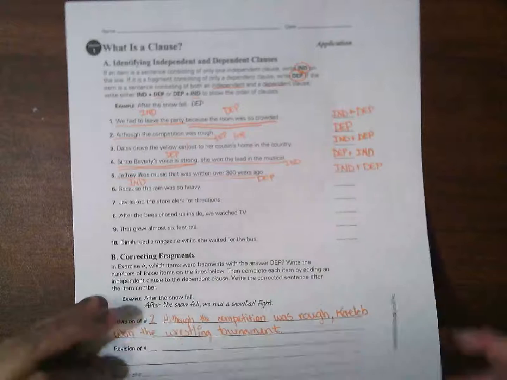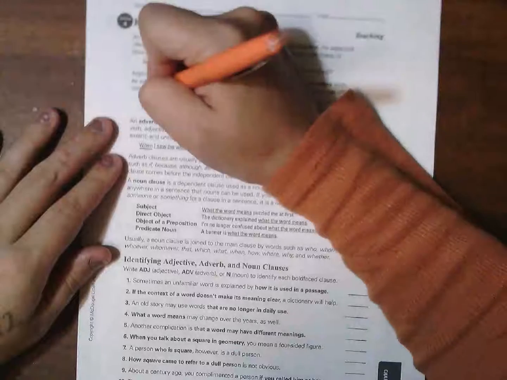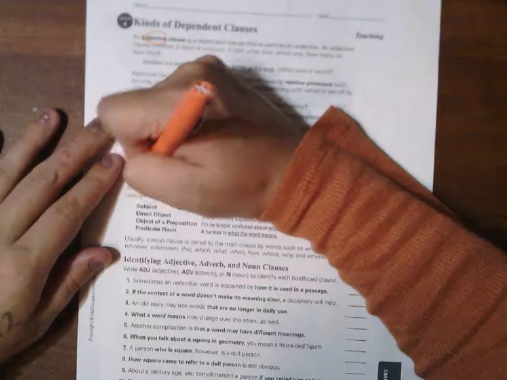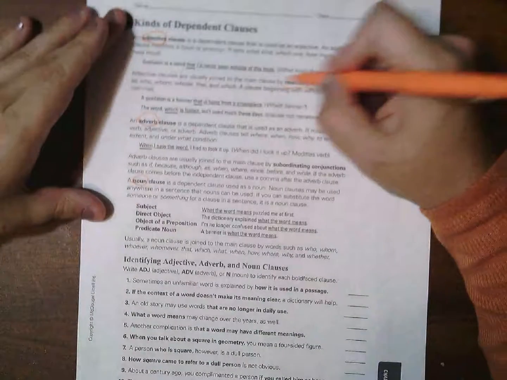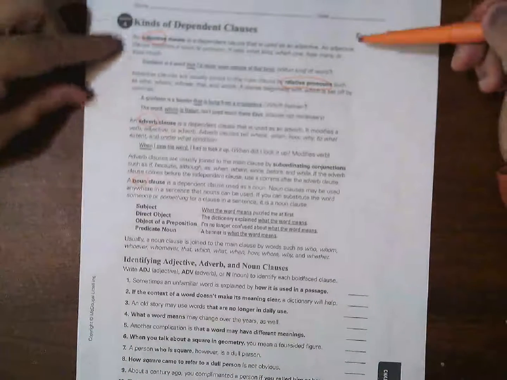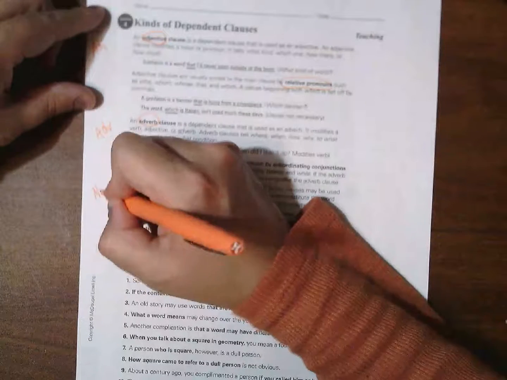Continuing on to the next page, we have page 157, and we're talking about kinds of dependent clauses. So these are going to be important if we look at them. We have adjective clause, we have adverb clause, we have noun clause. So we need to remind ourselves exactly what kinds we are going to have here. We also have the relative pronouns. That's the reason why we want to make sure that we remind ourselves exactly what is an adjective, what is an adverb, and then what is a noun.